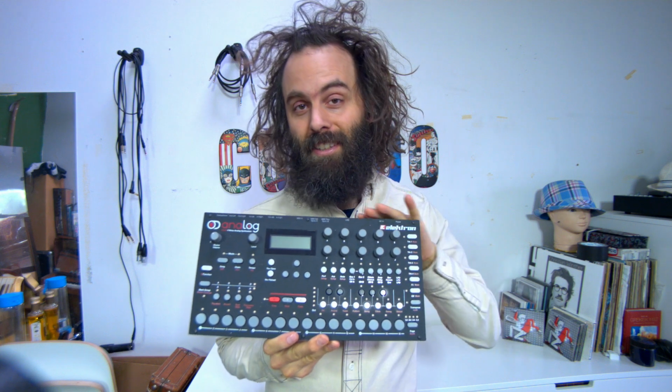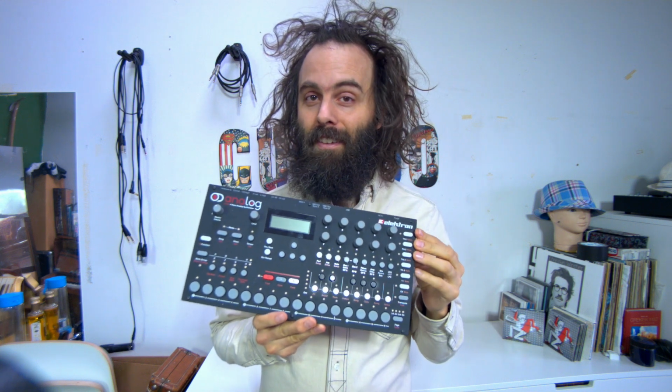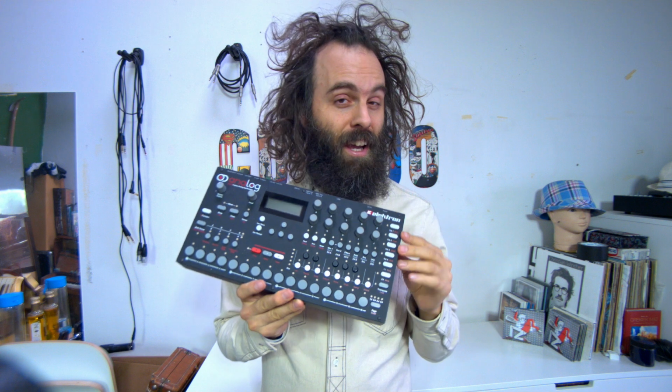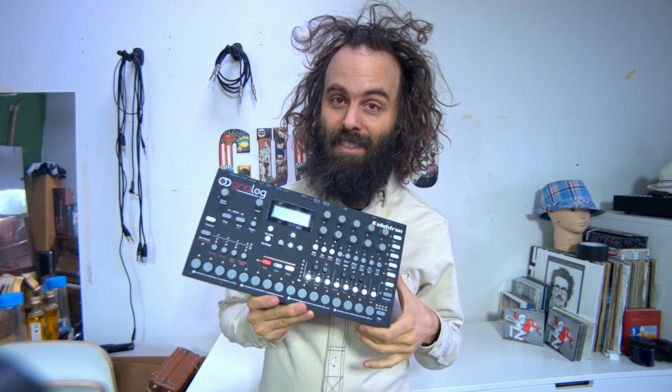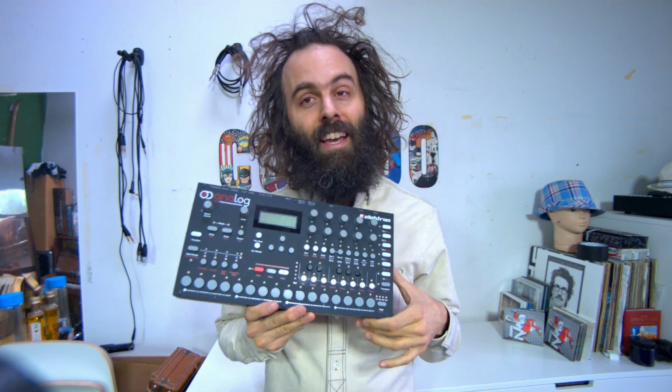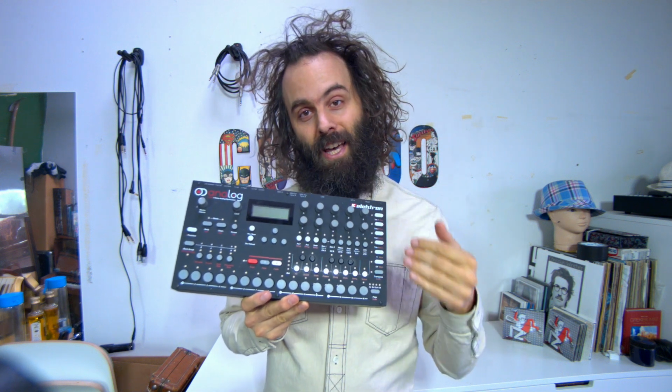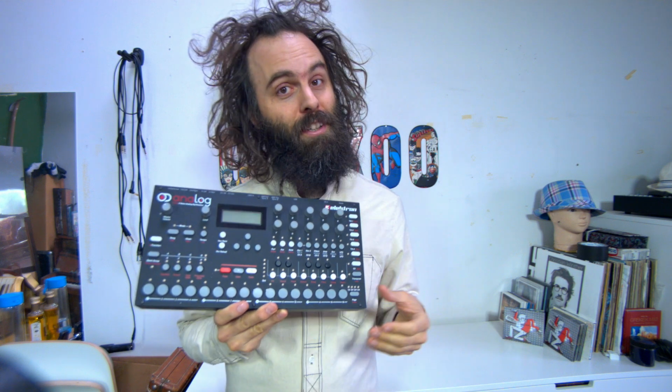Elektron recently released a new software update for the Analog Keys and the Analog 4, and they introduced a number of new features. Today I'm going to look at the feature that sparked my interest right away, and it's the key tracked LFO behavior. And what is that? What could you use it for?